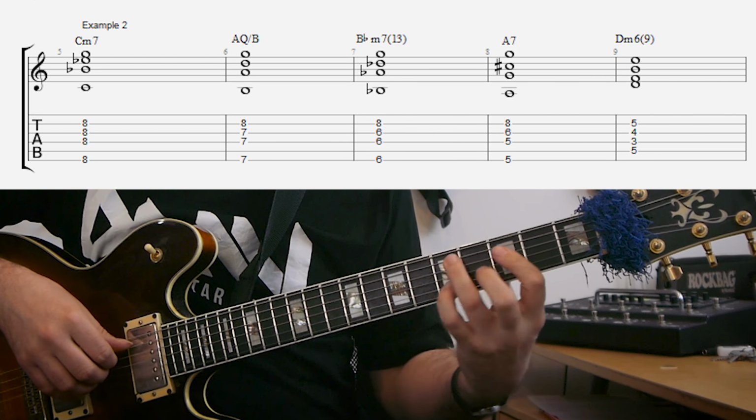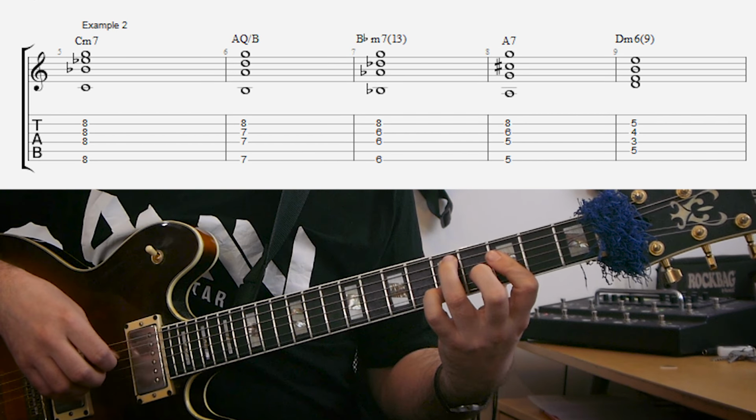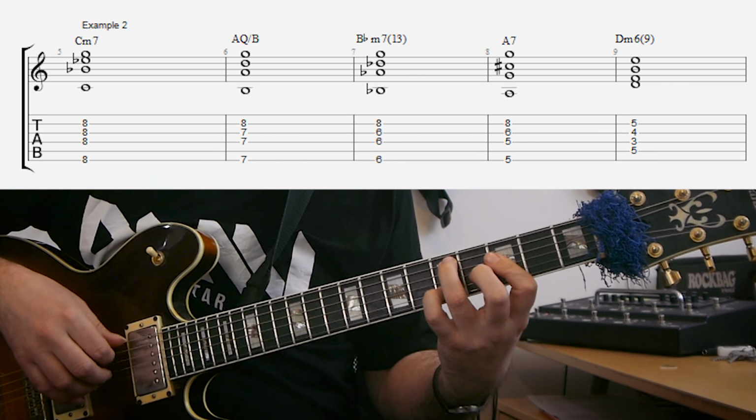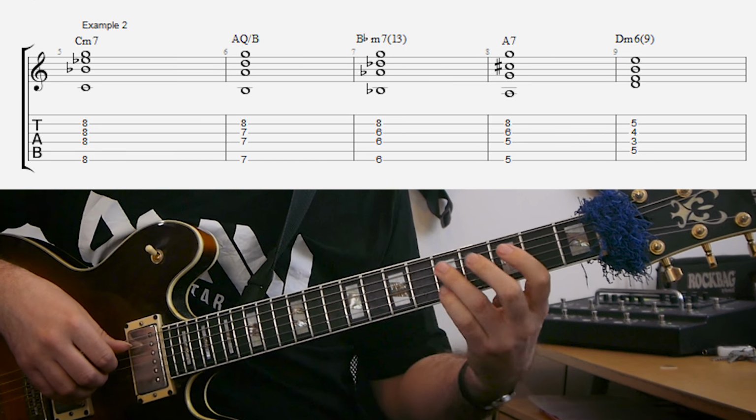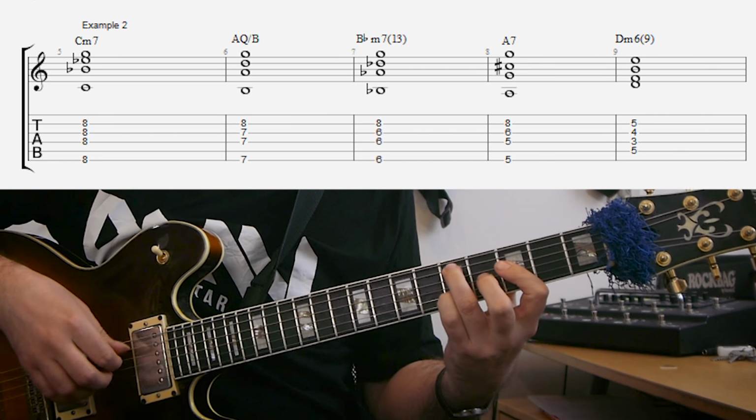And then I resolve that to a D minor 6/9. And I mean, essentially this is actually a 3-6-2-5 in A flat that's then resolved to a D minor.